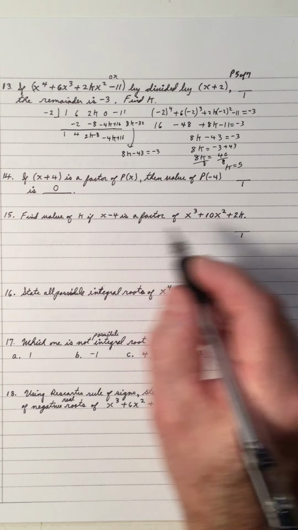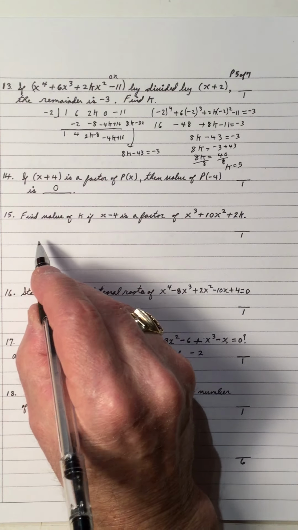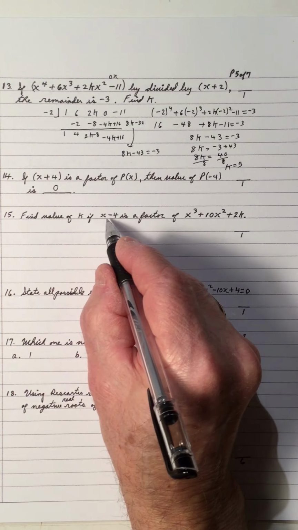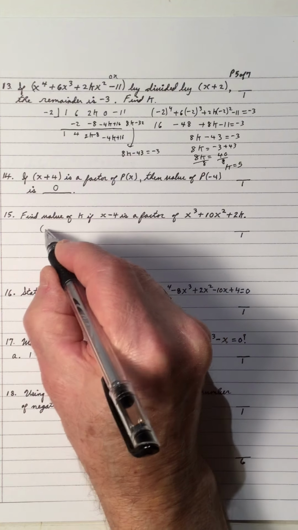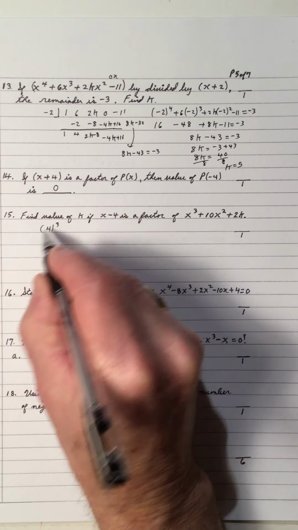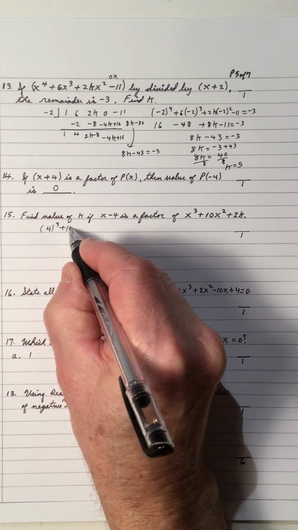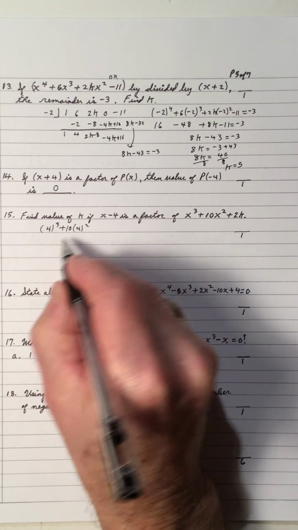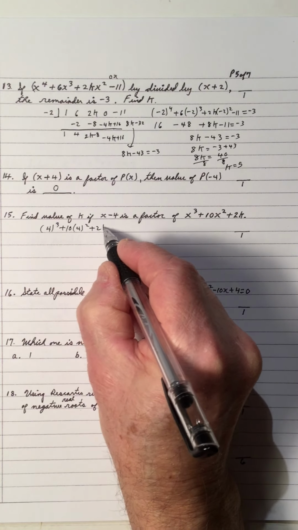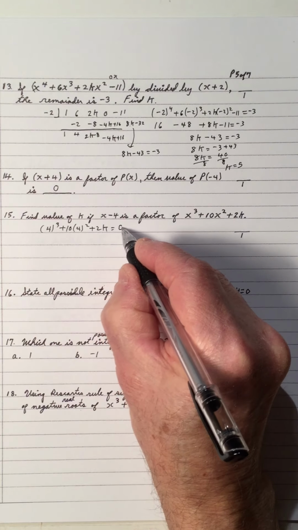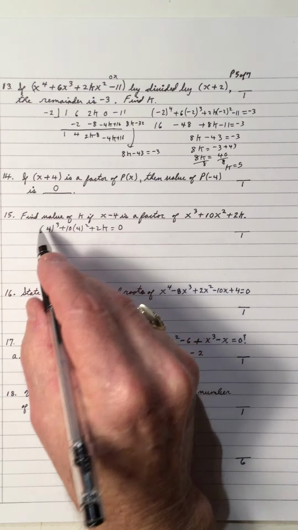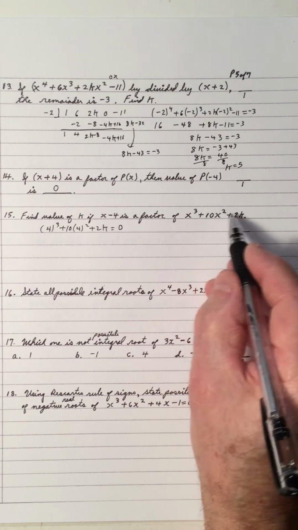Find the value of k if x minus 4 is a factor of this polynomial. Remember, it was a factor, so what happens if you sub it in? So that's a factor, so I'm subbing 4 in for x. And when I sub the 4 in, remember like the previous question, you have a remainder of 0. So subbing 4 in gives you a 0.